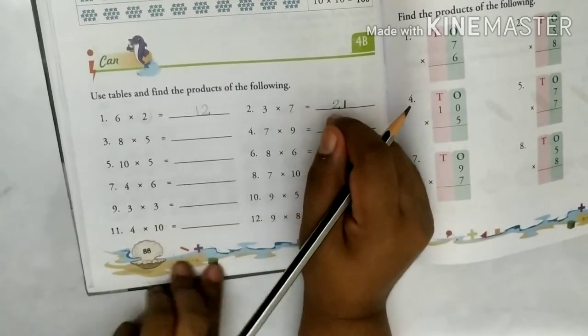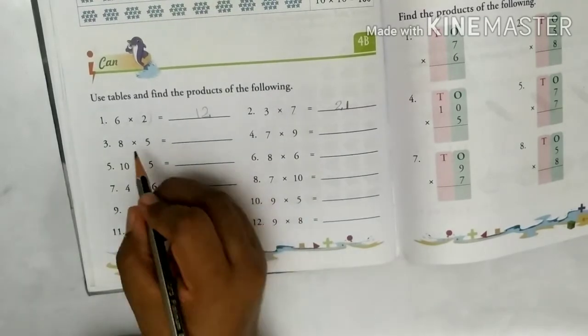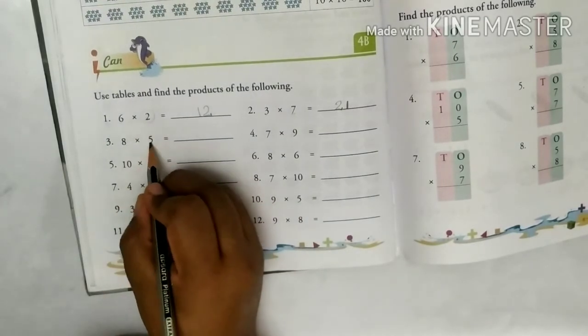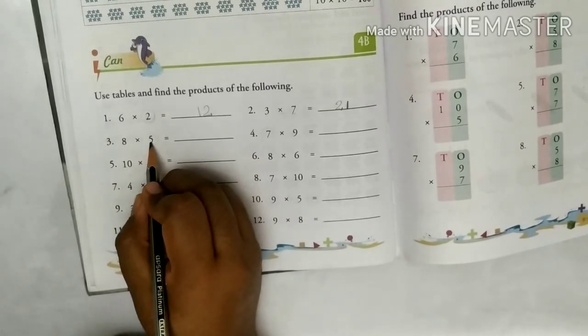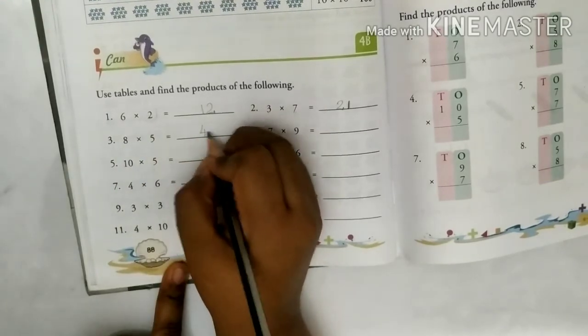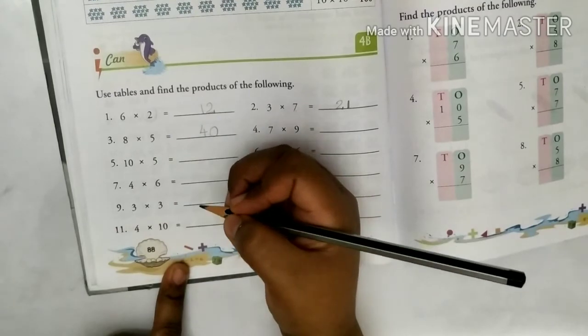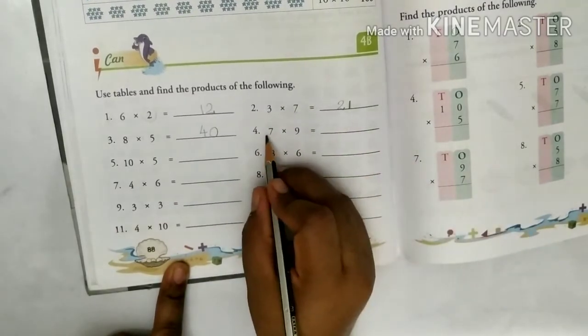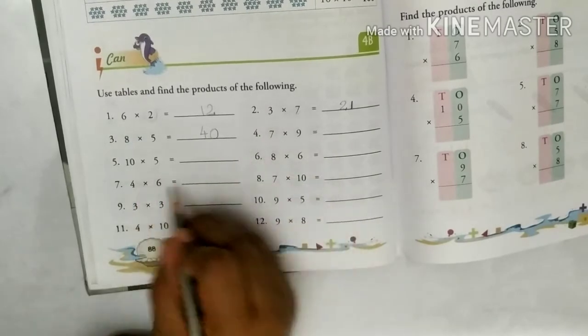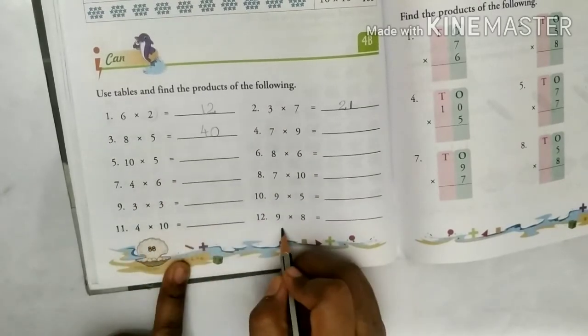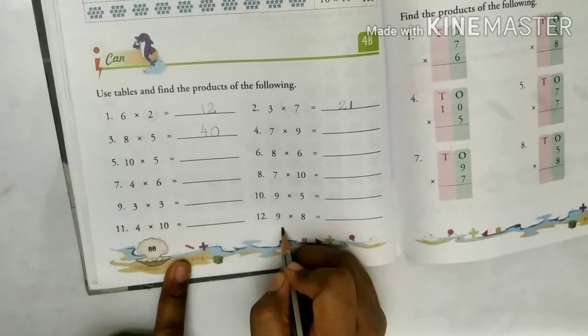Okay, then let's see the third one. In the table of 5, what is 8 5s are? 5 1s are 5, 5 2s are 10, 5 3s are 15, 5 4s are 20, 5 5s are 25, 5 6s are 30, 5 7s are 35, 5 8s are 40. So you will write the answer as 40. Similarly, you will solve 4, 5, 6, 7, 8, 9, 10, 11 and 12 question. Okay, if you have any issues, you can ask me.